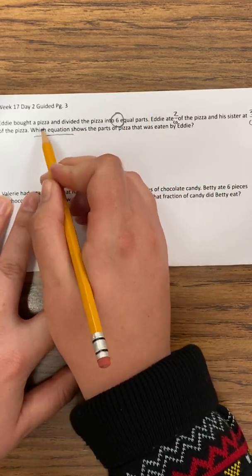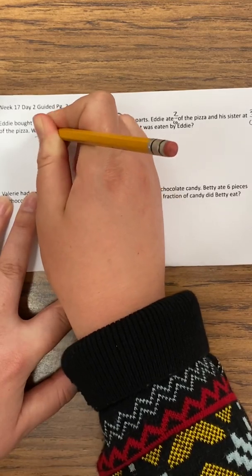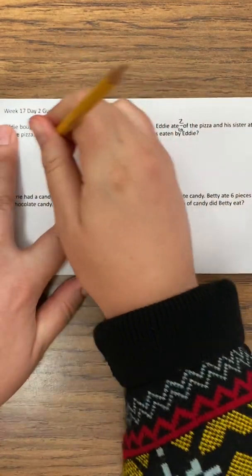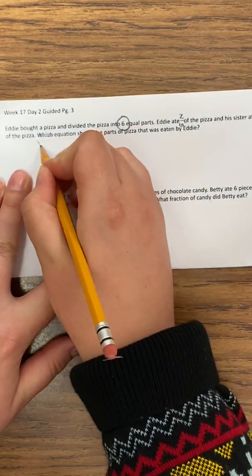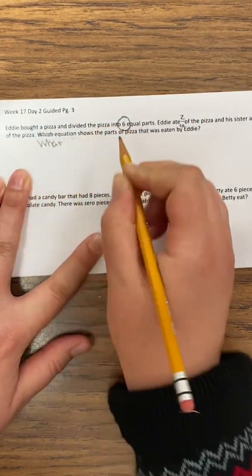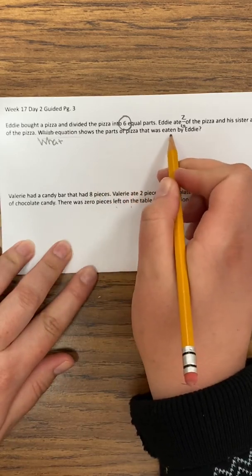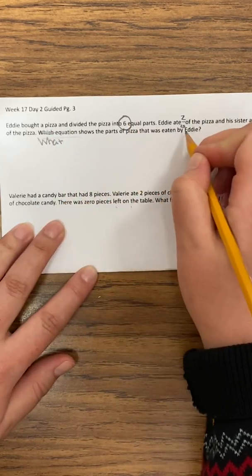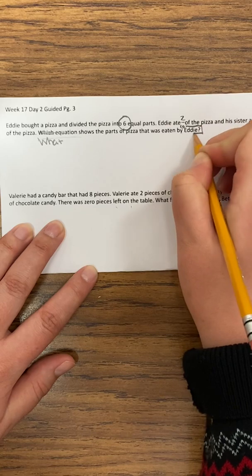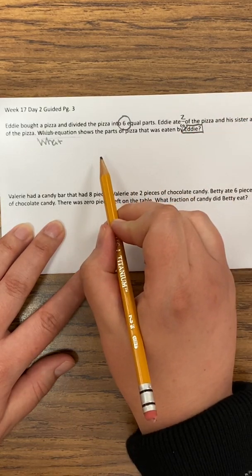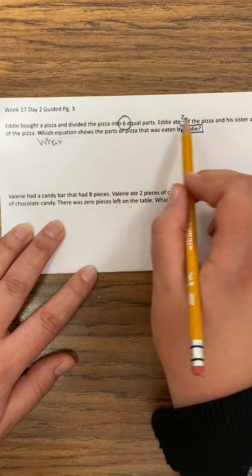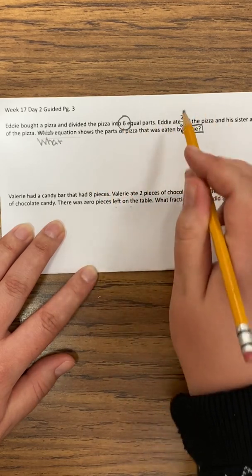we're going to say what equation shows the parts of pizza that was eaten by Eddie. All right, so basically we are going to make a fraction addition problem with Eddie, which was 2/6.